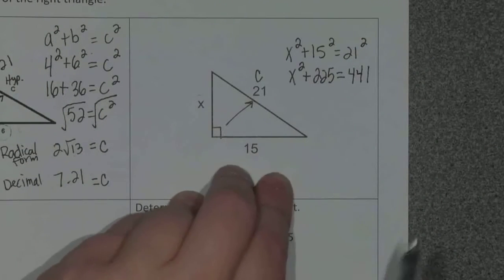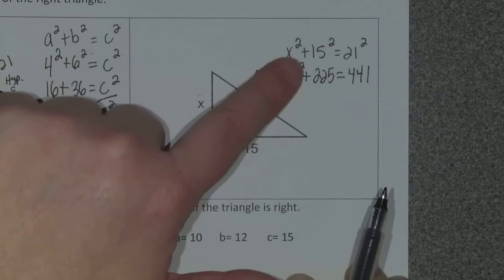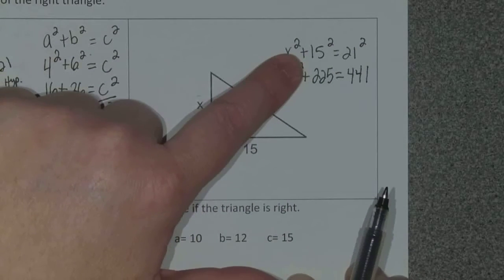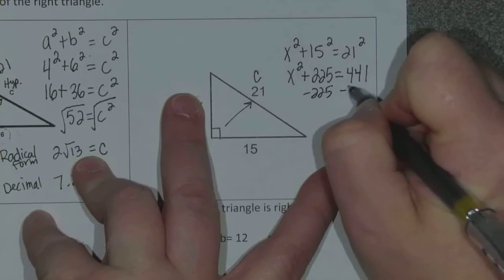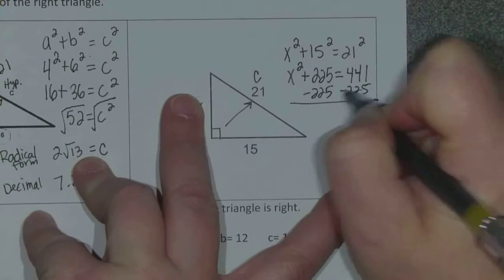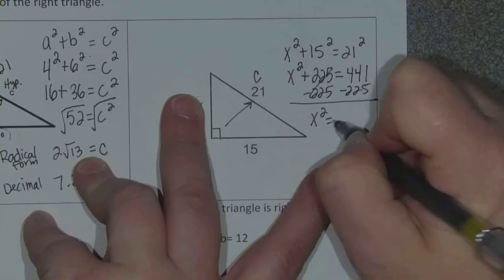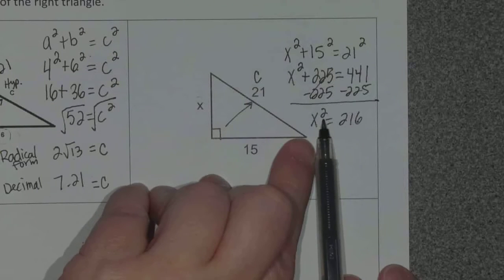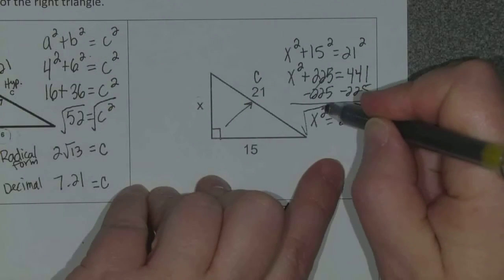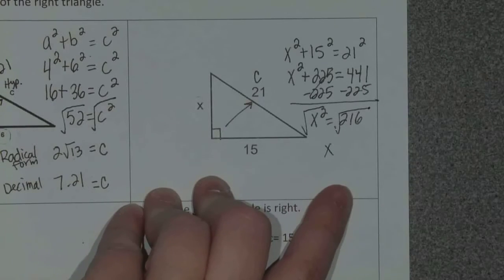Okay, my goal is to get the x by itself. So what do I have to get rid of? Minus 225. 216. Yep. Thank you. Now, how do I get rid of the squared? You square root it. So square root 216 for me.